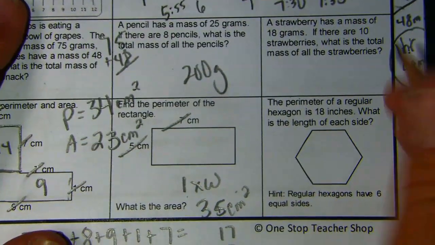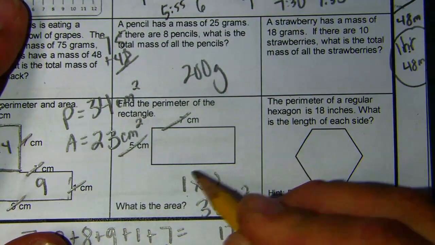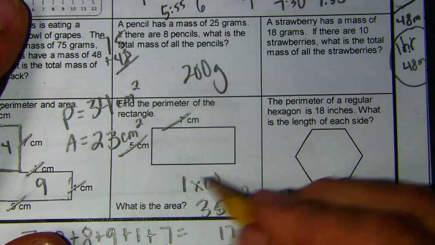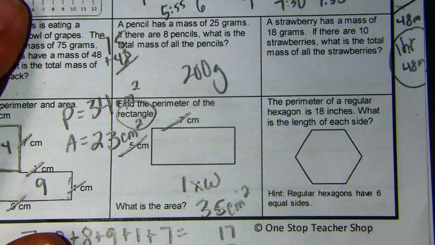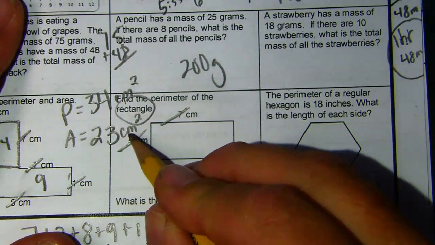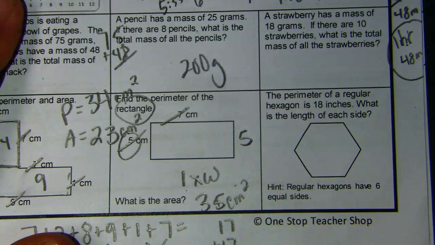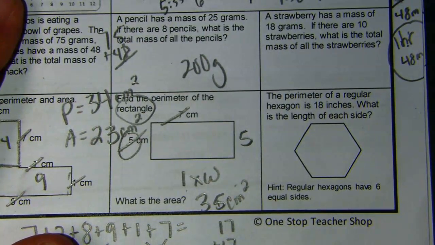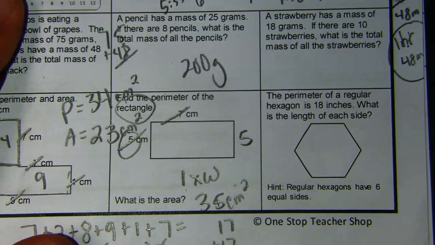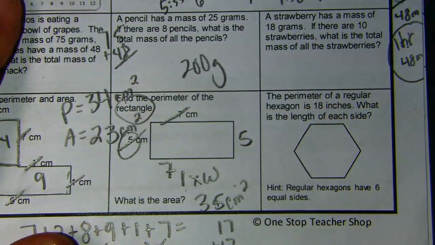Okay, the perimeter now. The problem is it doesn't tell you what these two sides are. So how do I know what these two sides are? Well, I know it's a rectangle. So if this side is 5, this side has to be 5, because the definition of a rectangle is that opposite sides are parallel and equal. So if it's 7 over there, I know that it's 7 on the other side.